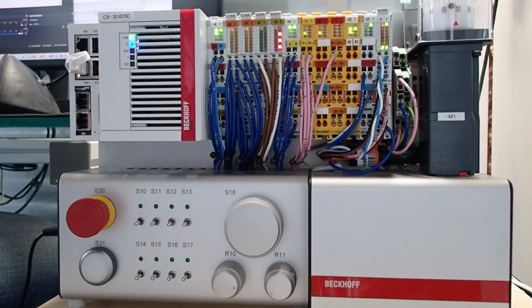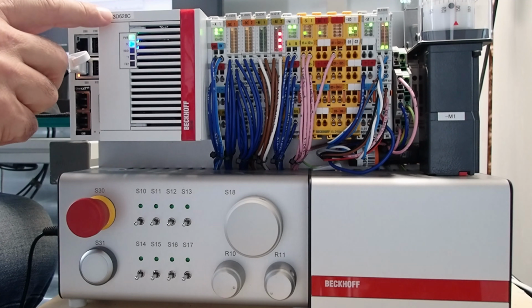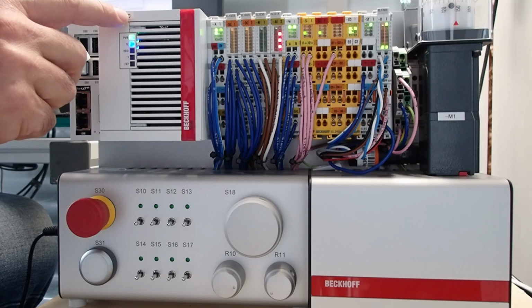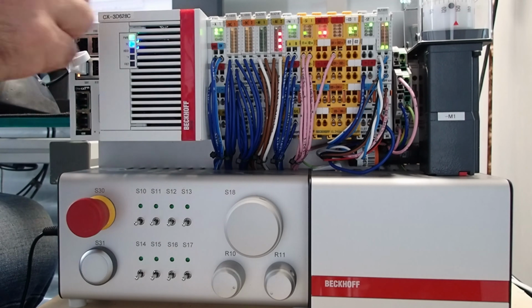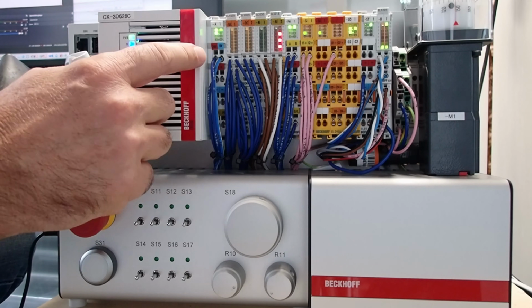And here we have a demo setup from Beckhoff, and thanks to Beckhoff for supporting us in providing this assembled demo rack. We have here a PLC, the CX3D628C PLC, but you can use any Beckhoff PLC for this tutorial.